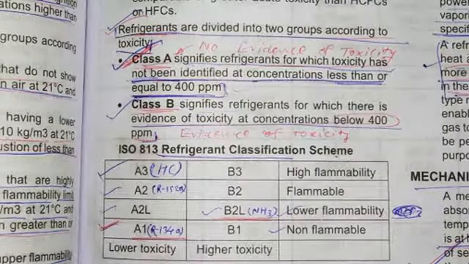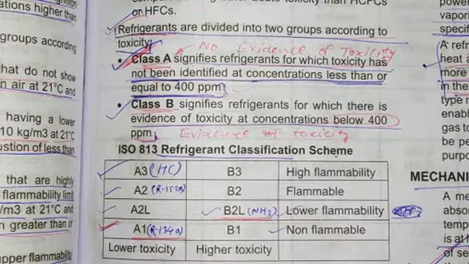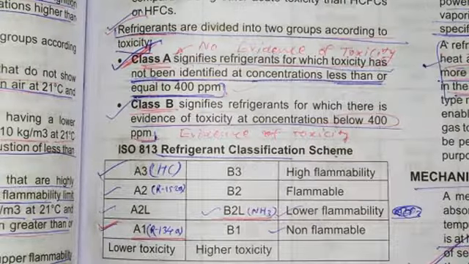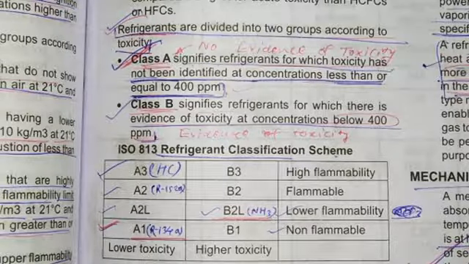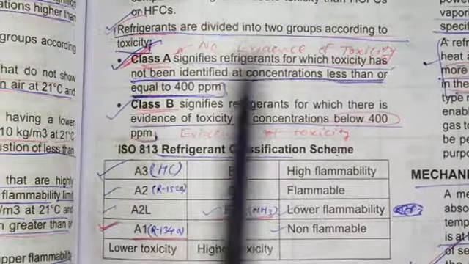So this is the most important part. We do not want any toxicity in our refrigerant, because if there is a leakage of refrigerant, that may cause serious problems to persons, and many people may be affected by this. So these are the refrigerants which are classified into two groups.